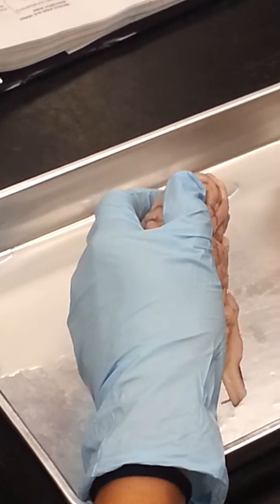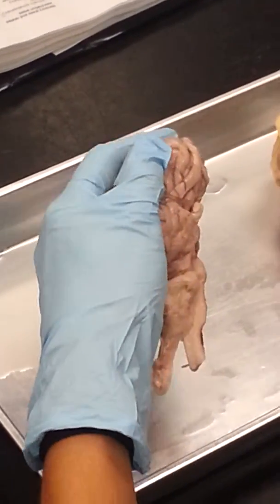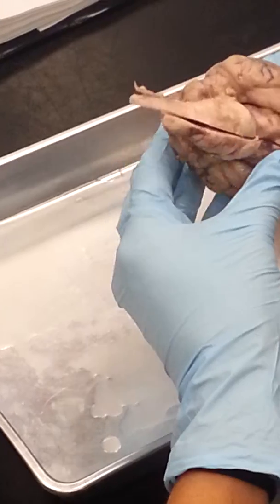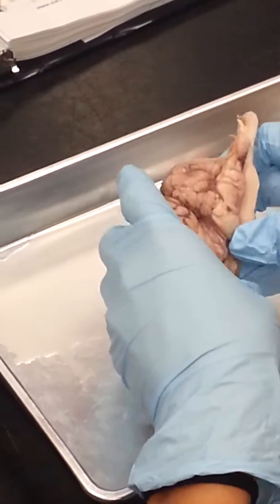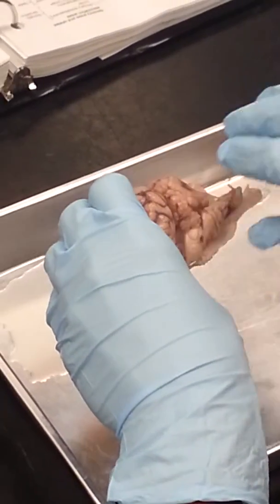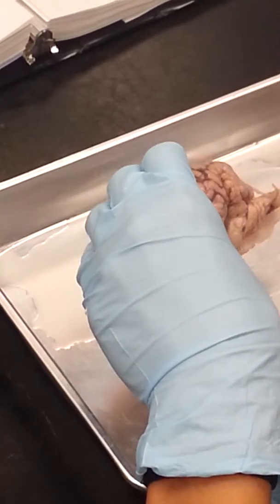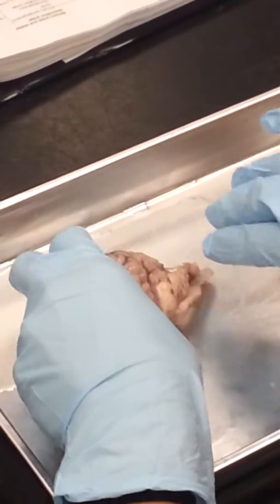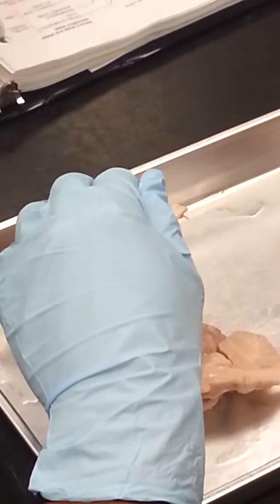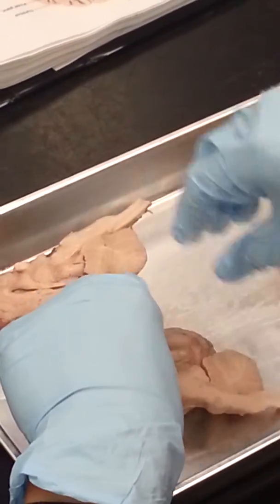So then moving on to brainstem. Brainstem is just referring to these lower, more dorsal or back portion of the brain. For us, it's more of the lower portion.